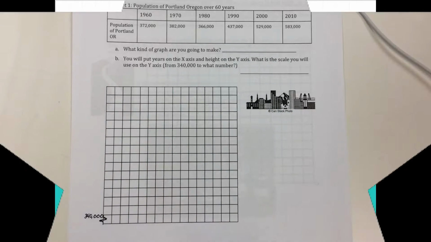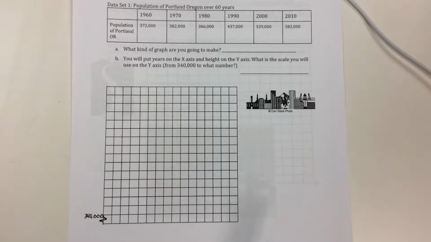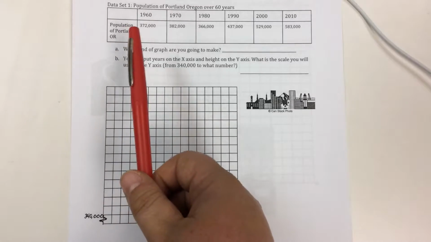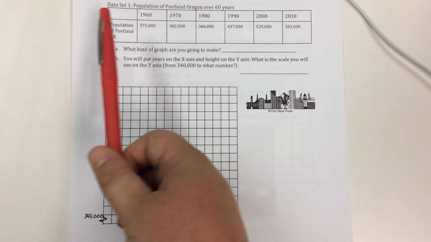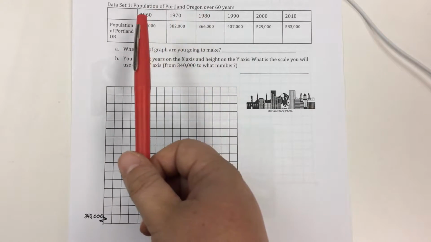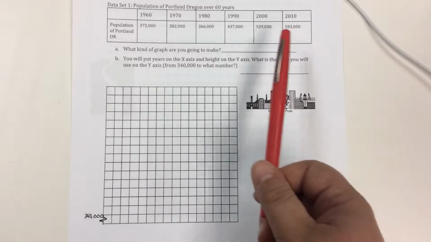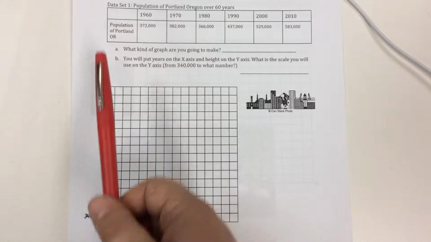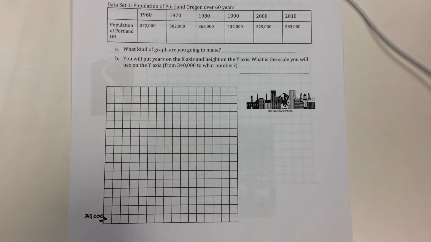Faced with a graph like this, the first thing I do is look at the data set. What is the data set actually talking about? It gives me a title of the data set, it gives me the thing that changed, and it gives me the thing that measured with a label. Okay, great. I'm going to make a graph of the population of Portland, Oregon over 60 years.